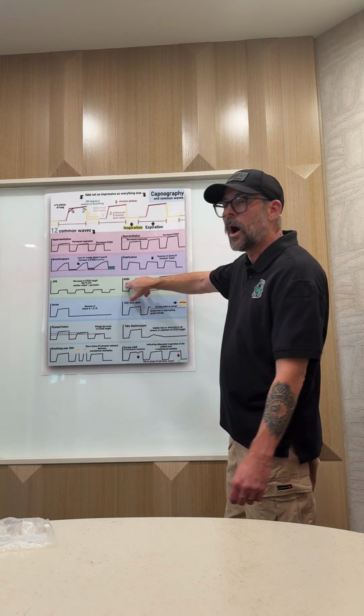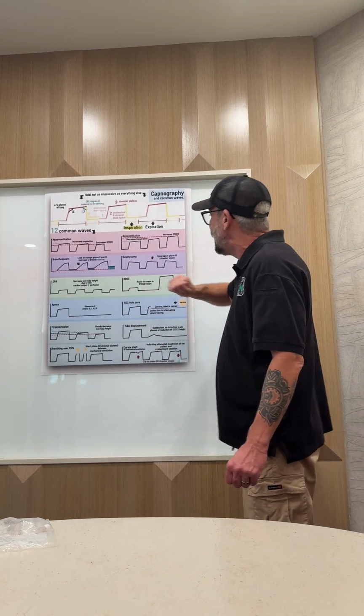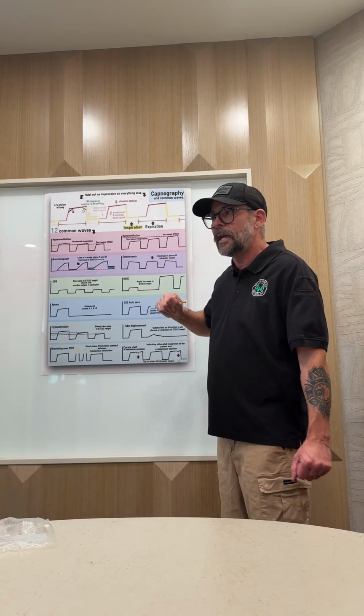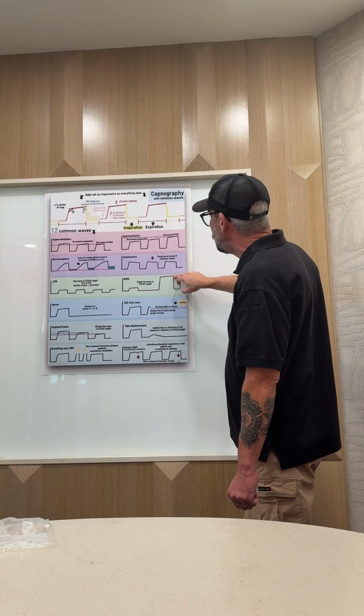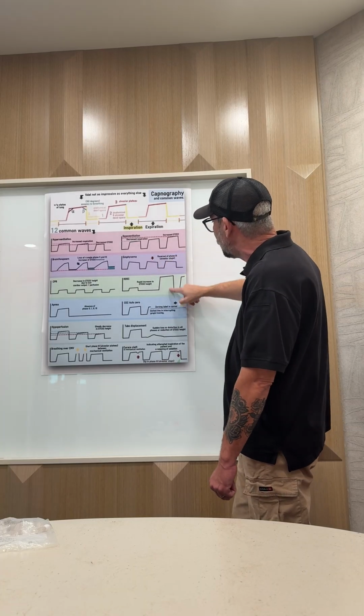We're going to move over to ROSC. When we have a spontaneous return of pulses, see, we go from low and boom, we come right back up, and now we've actually got that upward slope again and we have a nice uniform wave.